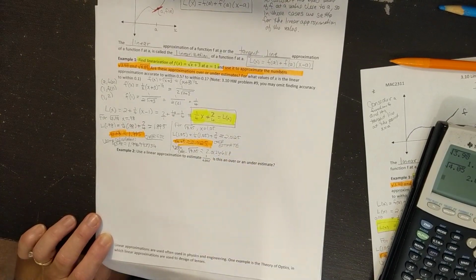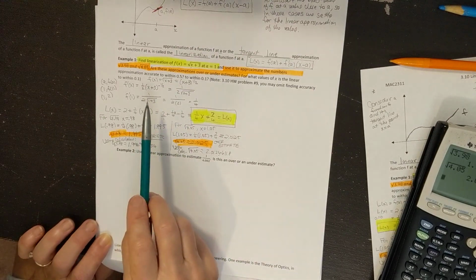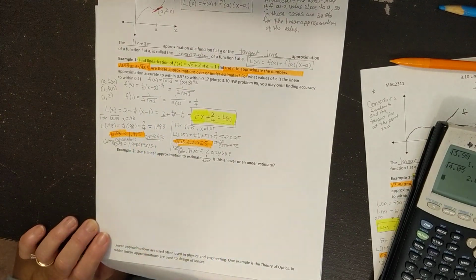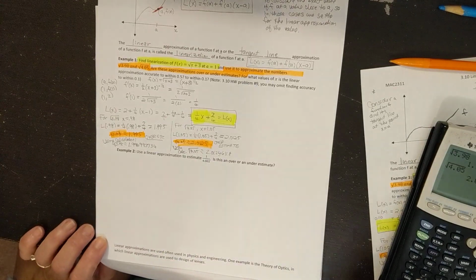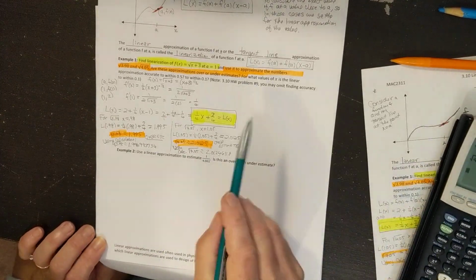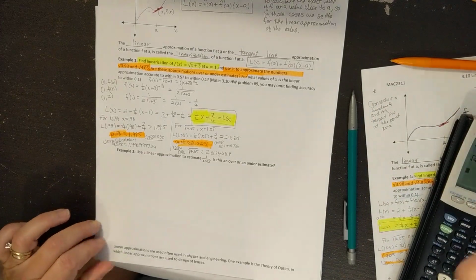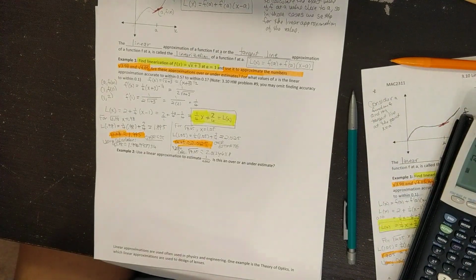There are some pictures in the book. This example is from the book in this section, so you can see pictures where they drew the tangent line, and you can see why it might be an overestimate. They have some nice pictures there. But let's deal with this last part. This last part is something I just want to show you what's going on. You do not have to do that.